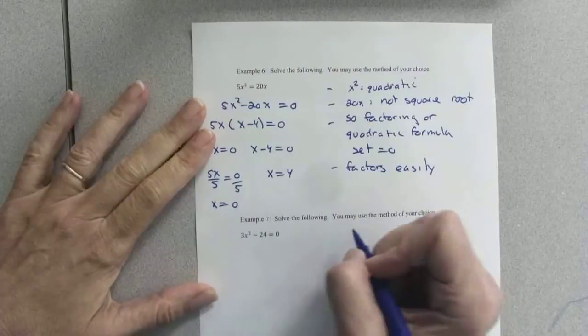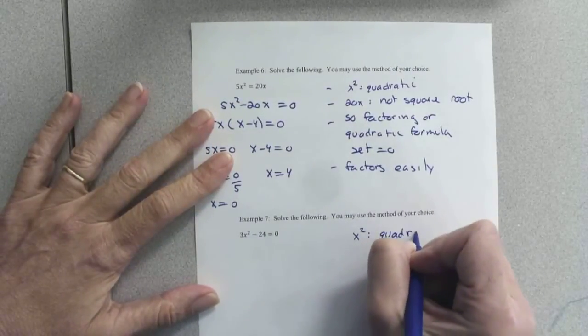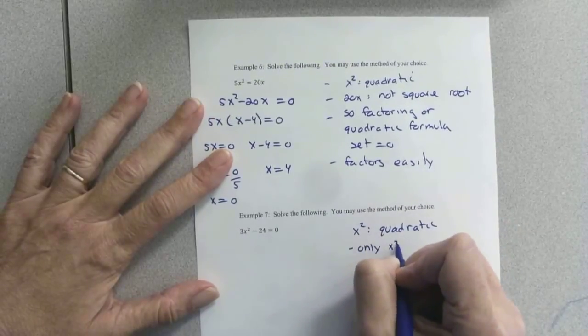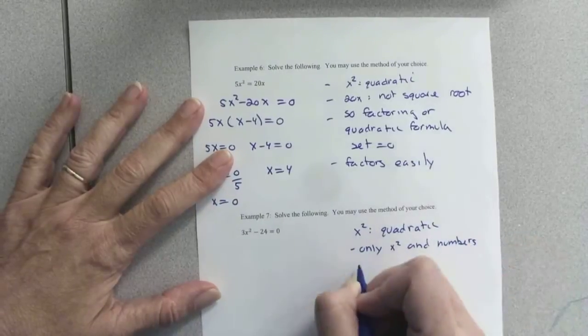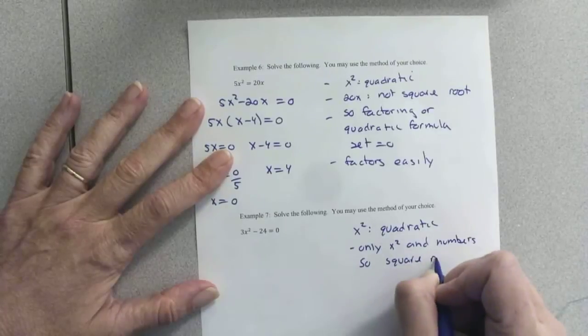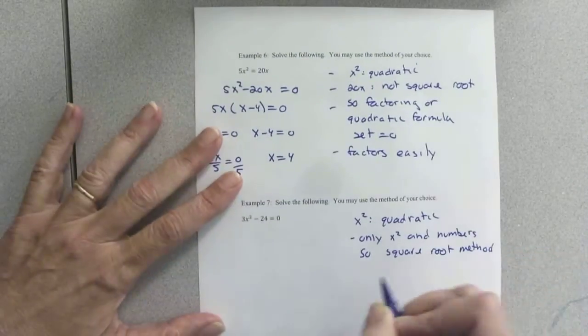When I look at it, the x squared tells me it's a quadratic. It's only x squared and numbers, so square root method.